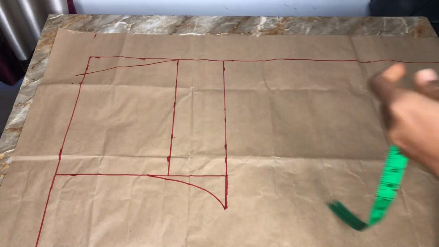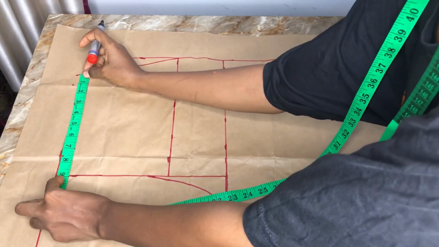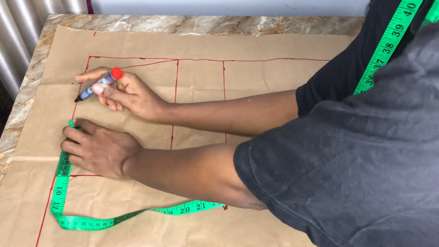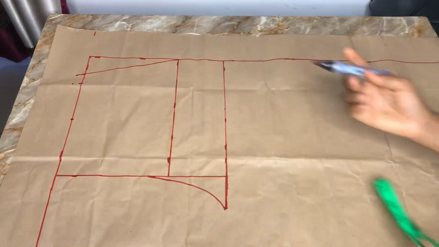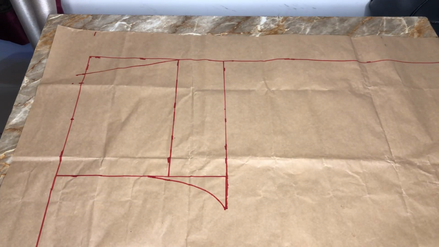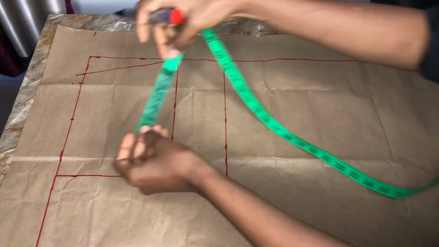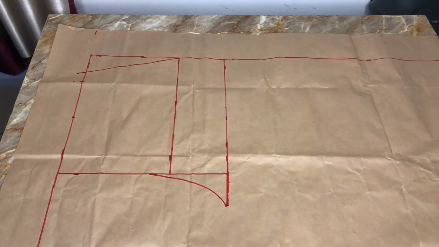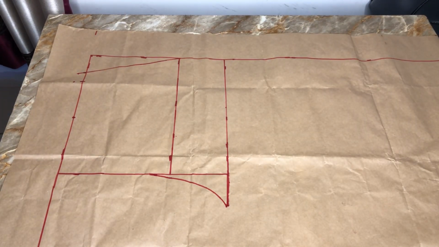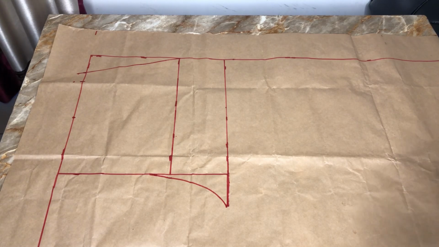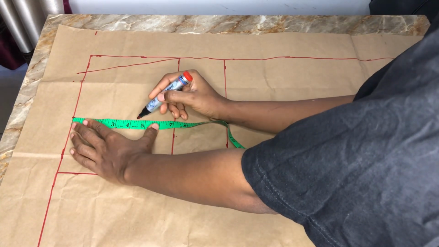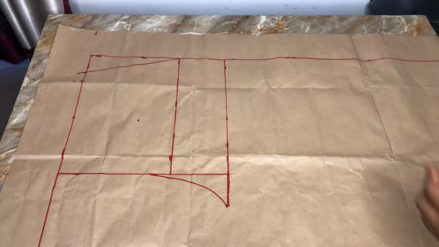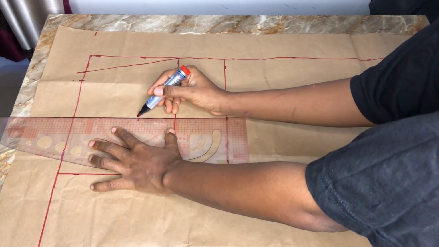Now the next thing I'm going to be doing is to put my dart. I'll divide the waist by 2. Then for the length of the dart, you can use 4 inches or 4.5. Draw a straight line and measure ½ inch on both sides. Then connect your darts.